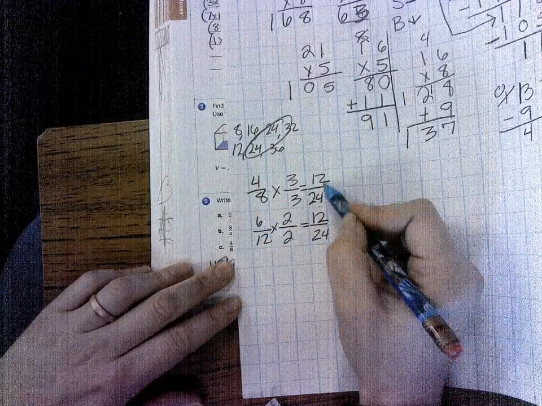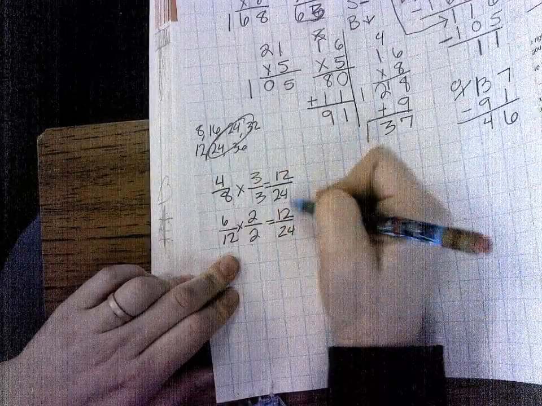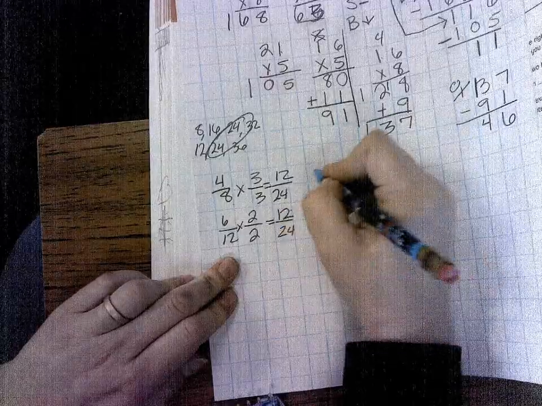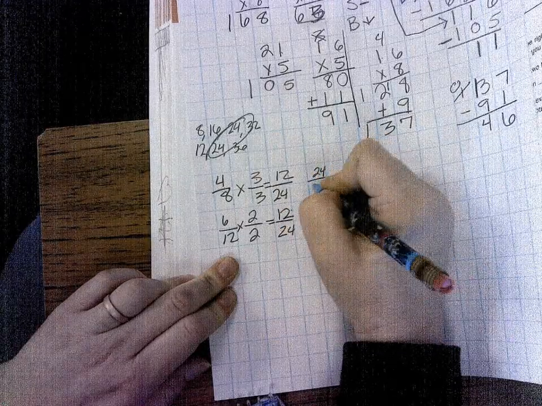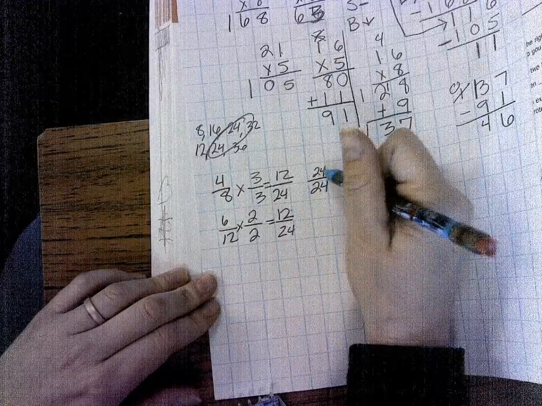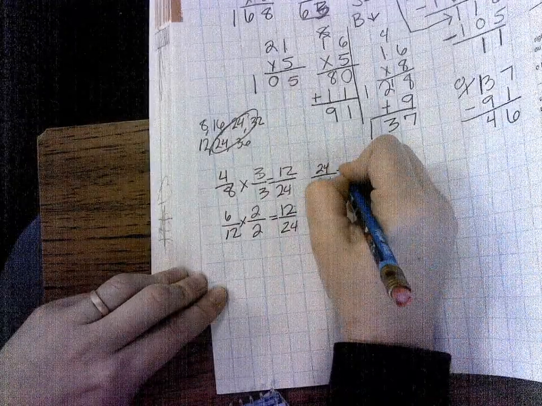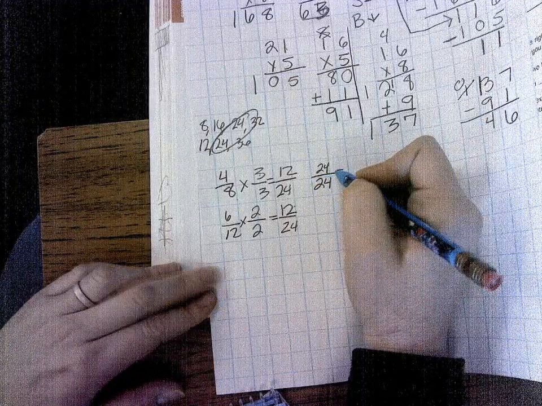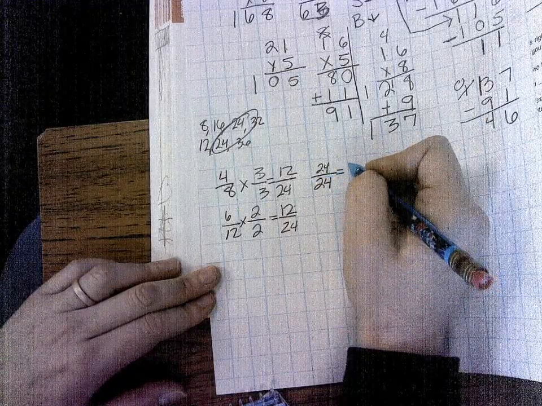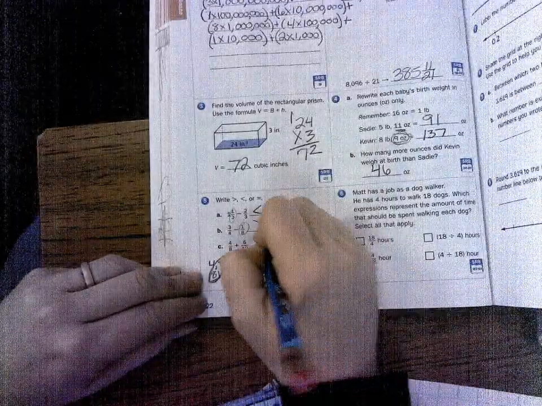So 12/24 plus 12/24, is it what to half? Well, what's 12 plus 12? That's 24. So my numerator is 24 and my denominator stays the same. We don't add or subtract our denominators. Then I know if I had 24 pieces of pizza in a box and I did not give away any, I would still have one whole pizza. So these are equivalent fractions.